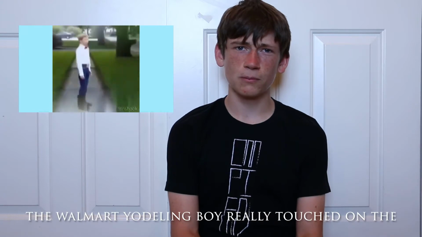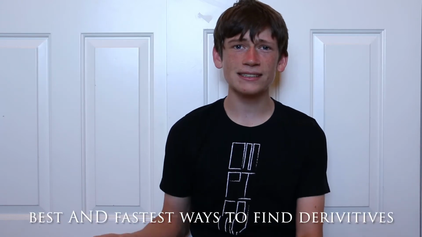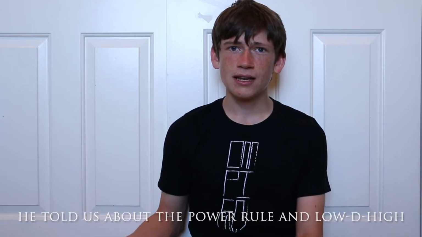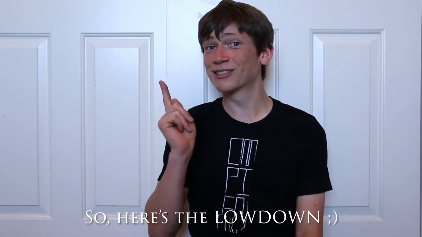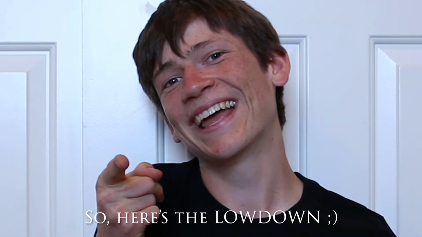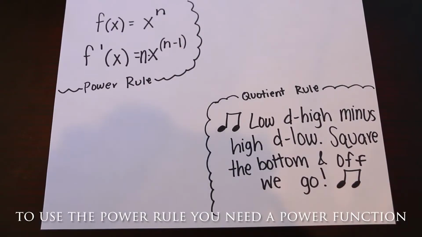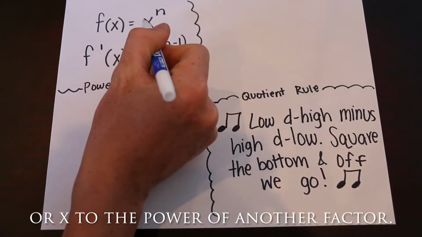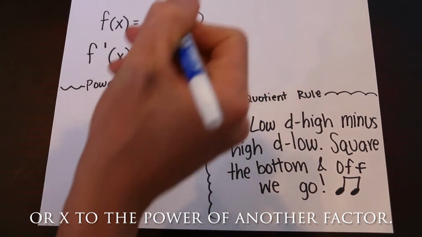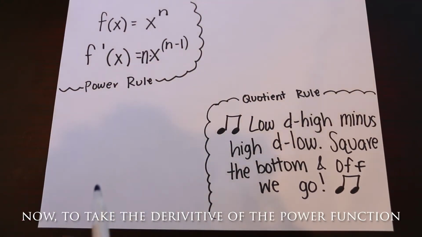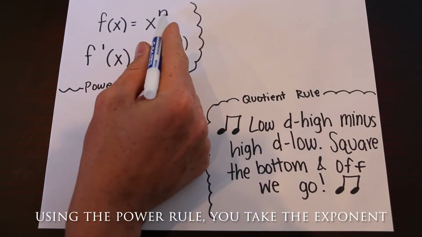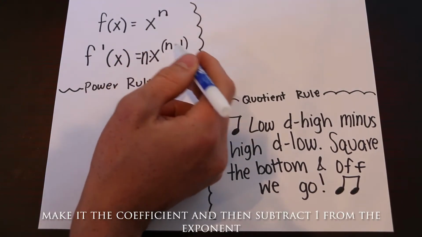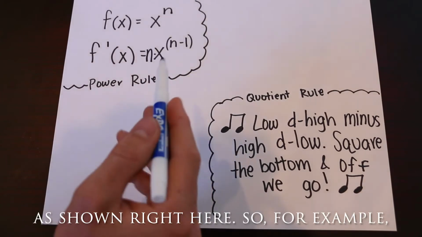Anyways, the Walmart yodeling boy really touched on the best and fastest ways to find derivatives. He told us about the power rule and low D high. So, here's the lowdown. To use the power rule, you need a power function, or x to the power of another factor. Now, to take the derivative of the power function using the power rule, you take the exponent, make it the coefficient, and then subtract 1 from the exponent, as shown right here.